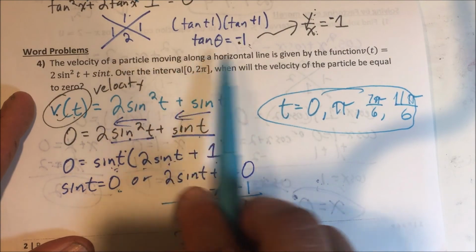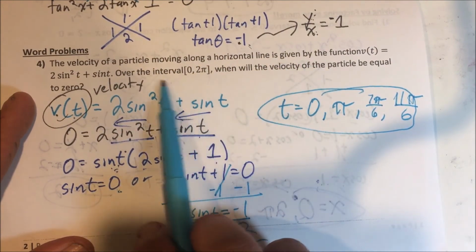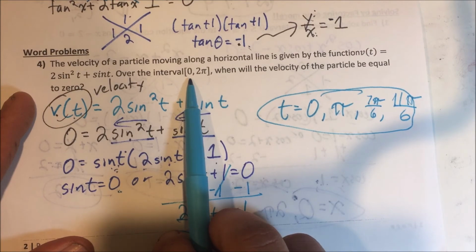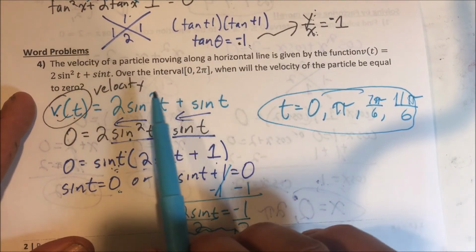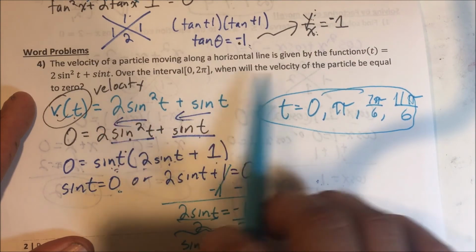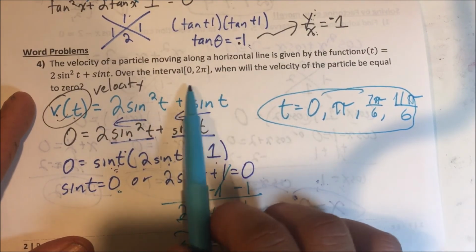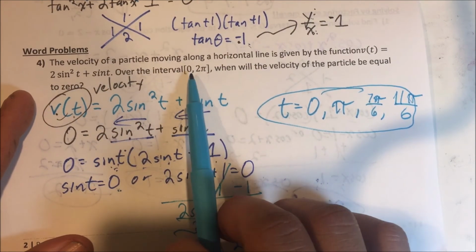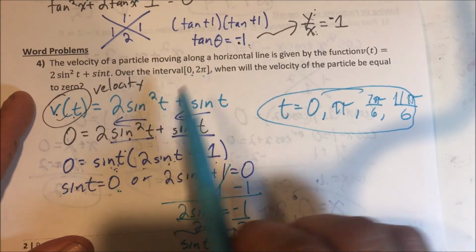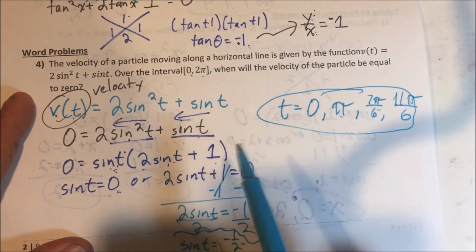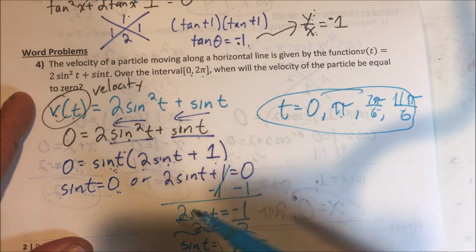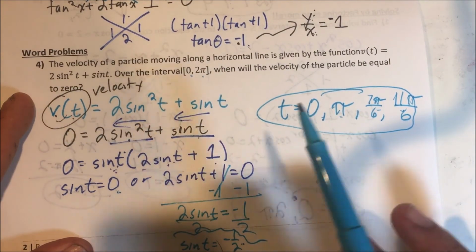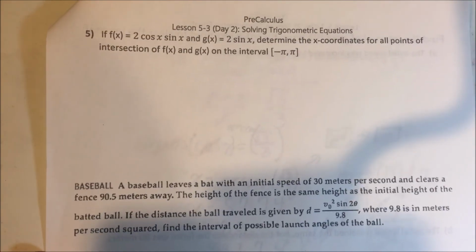So what this is basically saying is that this particle, if it's moving along a horizontal line, over the time period of 0 to 2 pi, so about 0 to about 6 seconds, didn't really give the time unit here. That was, I guess, bad physics, but you know, we're mathematicians. We don't worry about that stuff. Over about 0 to 6 seconds, these are the points when the velocity of the particle is 0, when it's just going to kind of stand still for a second and then continue moving. Okay? So let's try another one.